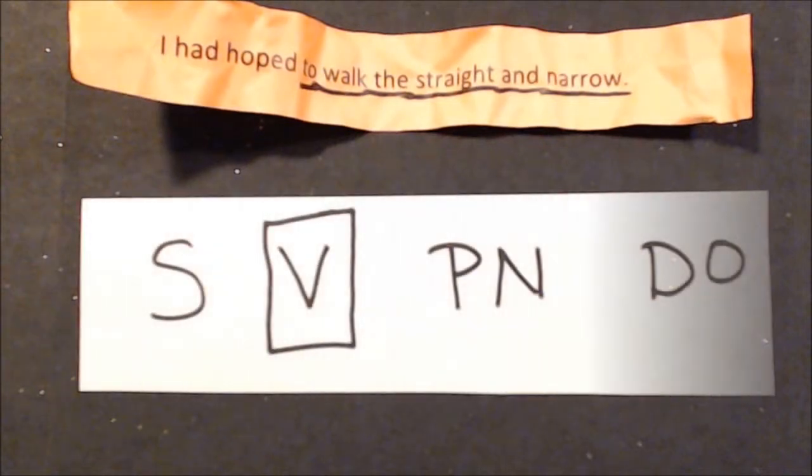Well, I think it's pretty easy to understand that I is the subject, so therefore I need a verb. That's got to be had hoped, my verb phrase. So had hoped sits in front of to walk. Well, remember, with my little diagram, I ask myself the what question after the verb. I had hoped what? To walk the straight and narrow. It does answer the what question.